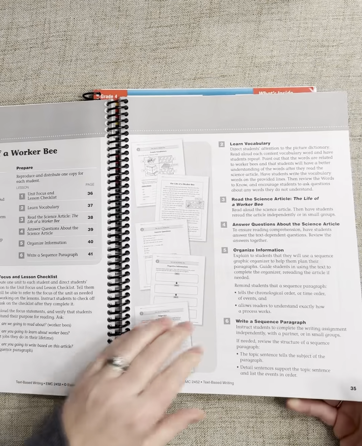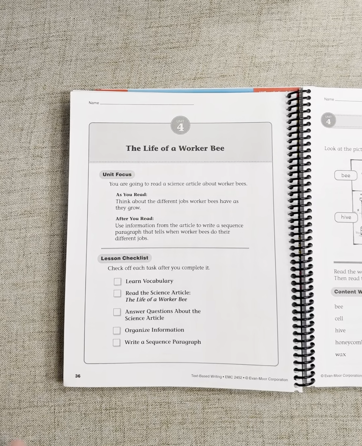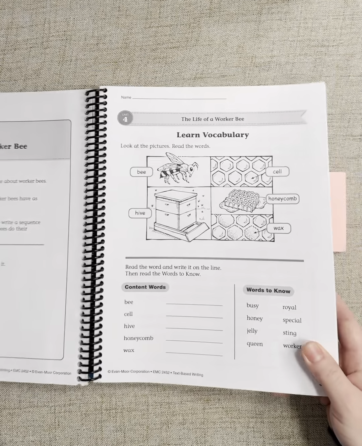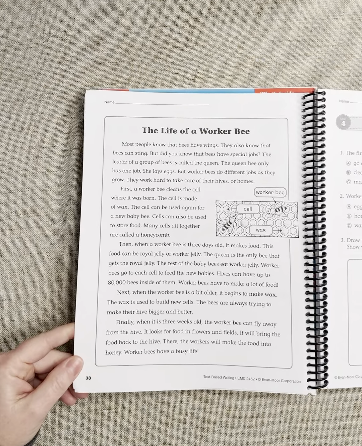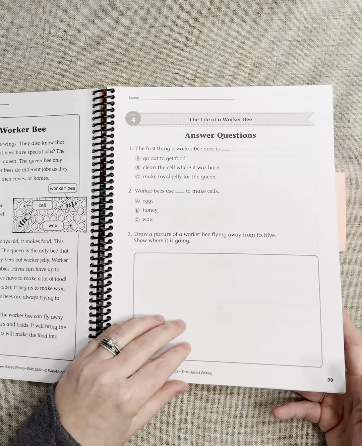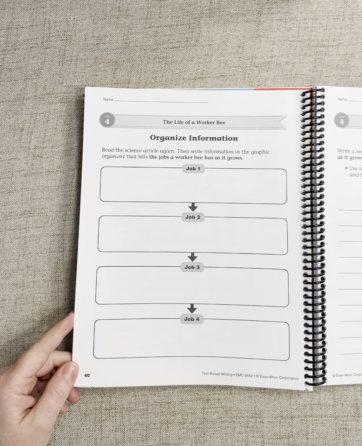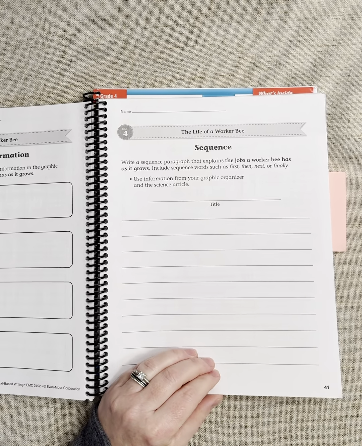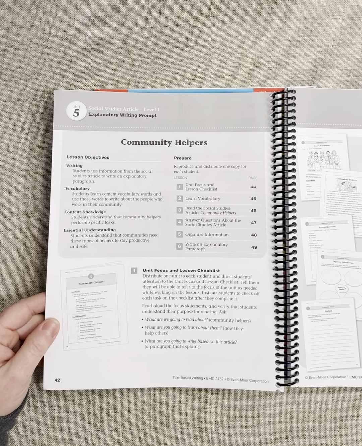This one's on worker bees. You can see it follows the same sequence of activities. You have your layout, or I should say your checklist, vocabulary, the nonfiction text, some comprehension questions, your graphic organizer. And then I actually don't have the kids write their paragraphs in here. We have a separate writing notebook, so I have them use that. This is on community helpers. Let's skip ahead to the next section.